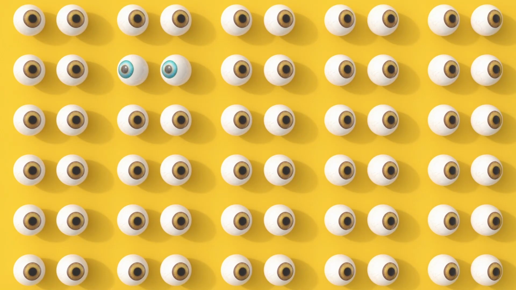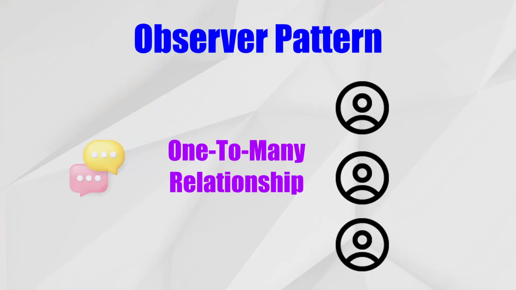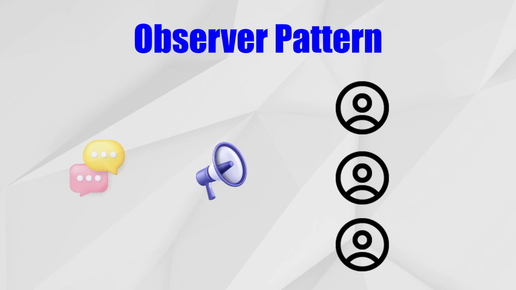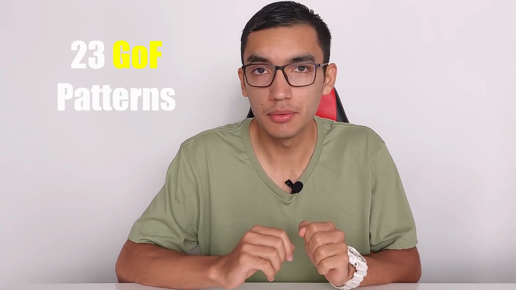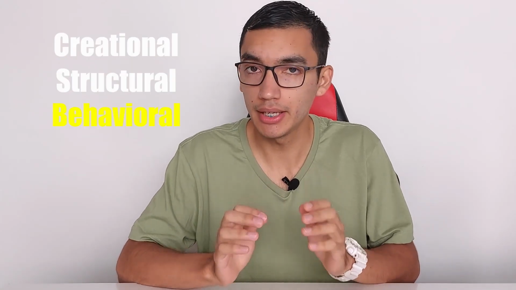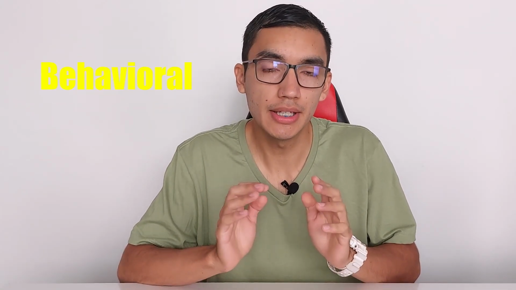The observer pattern declares a one-to-many relationship between objects, where multiple dependent objects are automatically notified when the state of an object changes. The observer pattern is one of the 23 Gang of Four patterns divided into three categories: creational, structural, and behavioral. This pattern falls under the behavioral category.